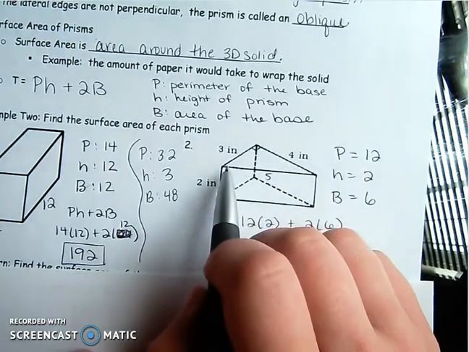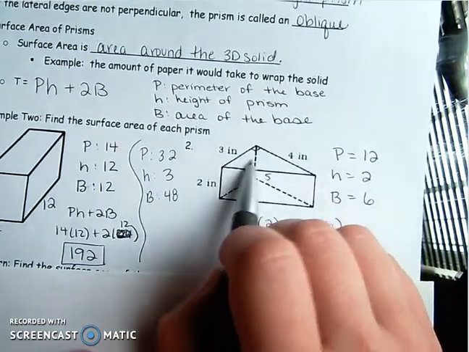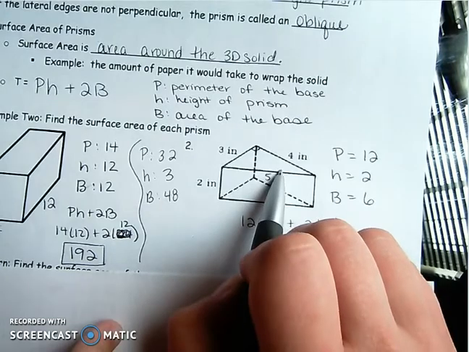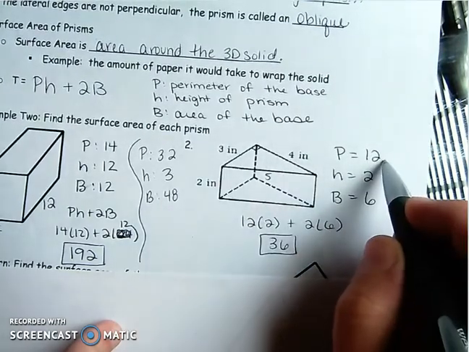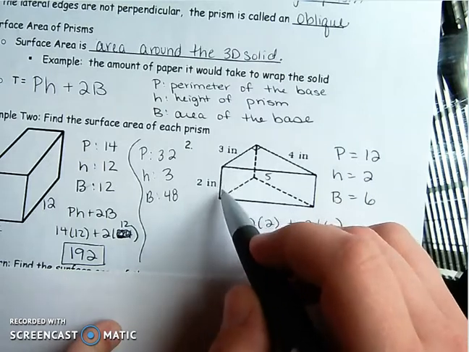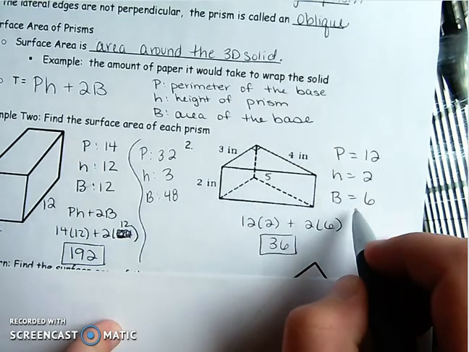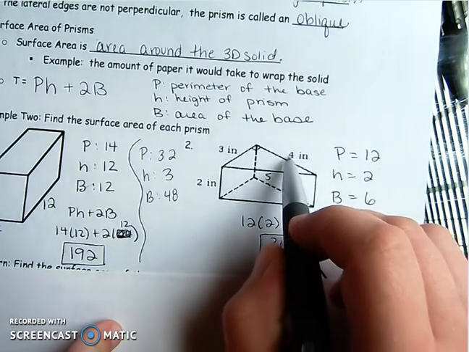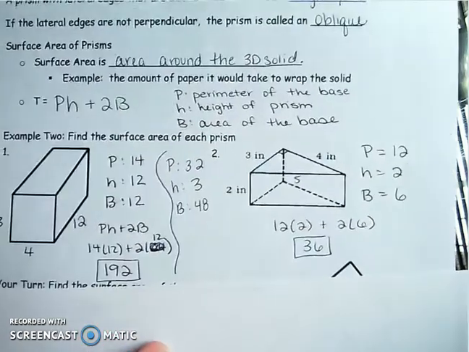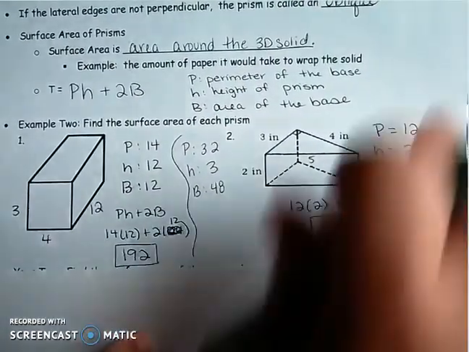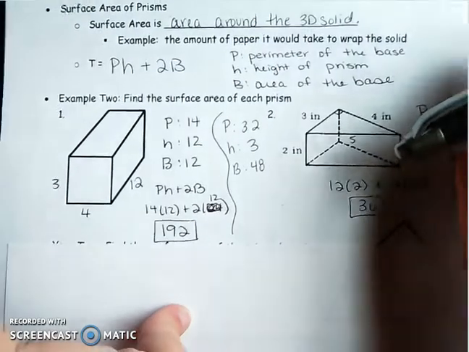Then, because this is a triangular prism, that means this triangle is my base. The perimeter, 5, 4, and 3, is 12. The height of my prism is 2. And the area of a triangle is 1/2 base times height. So that's 1/2 of 4 times 3, which is 6. Plug it in my formula. I get 36. Now pause the video and take a few moments to try the you try.